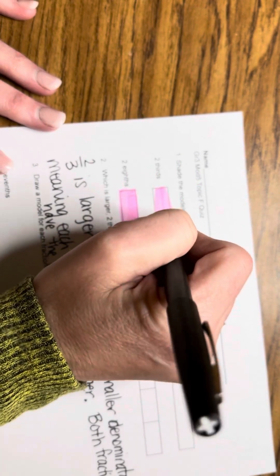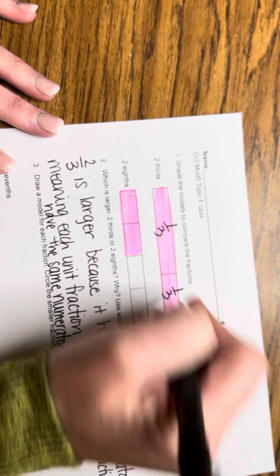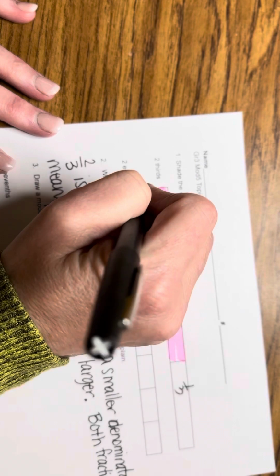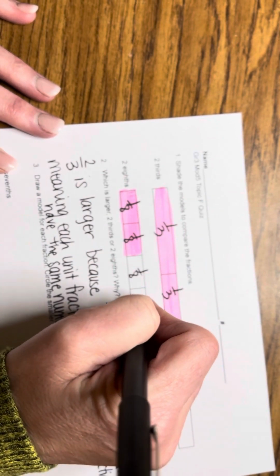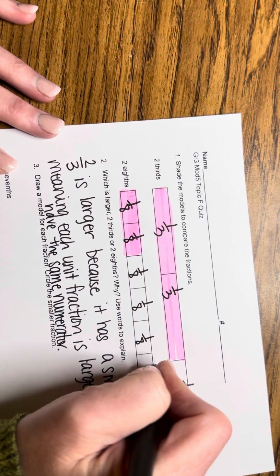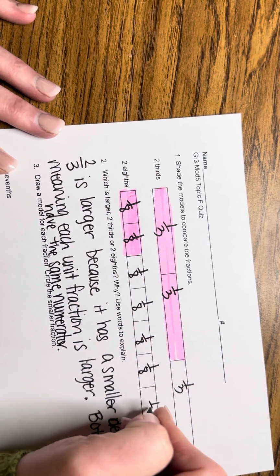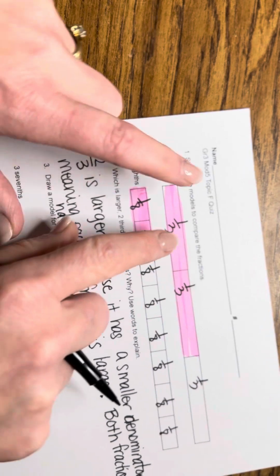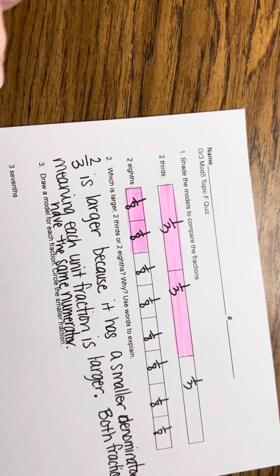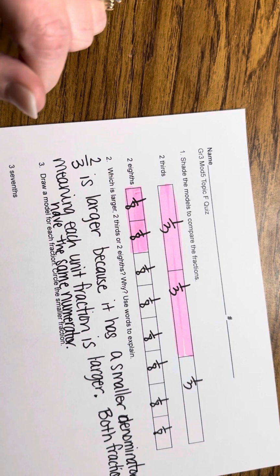So 1/3, 1/3. So it has 2 1/8 colored in, and this one has 2 1/3 colored in. Okay.